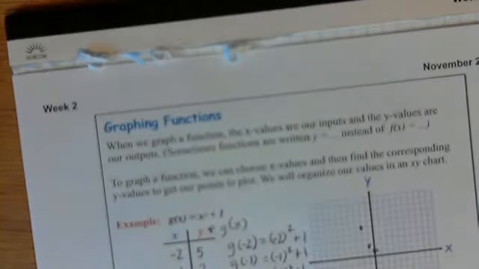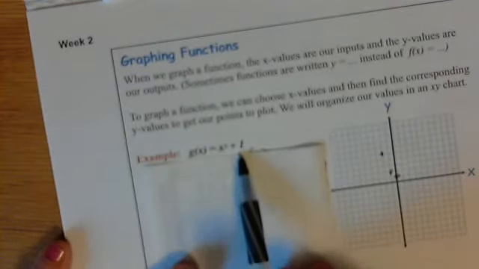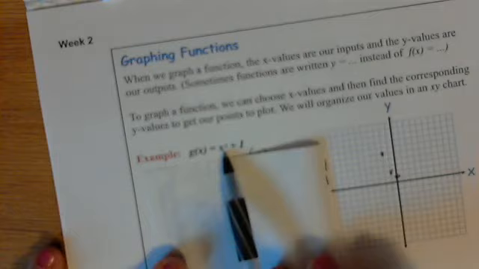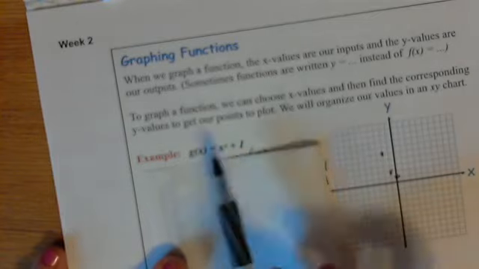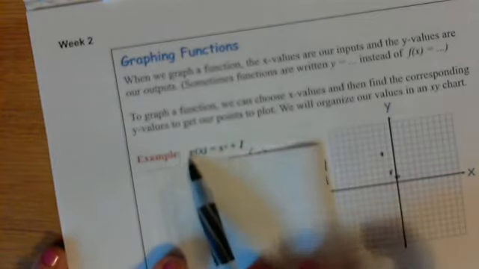Graphing functions. So we've worked on understanding what a function is and function notation. Let's take a look at what it means to graph a function. It means that we're trying to find sets of ordered pairs that show what the function looks like on a grid, pairs of inputs and outputs. And in this case, here we've got a function g of x equals x squared plus 1, and our input is going to be put in place of x, and we're going to get an output.